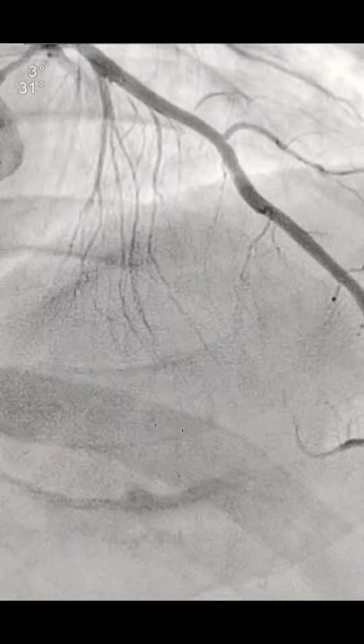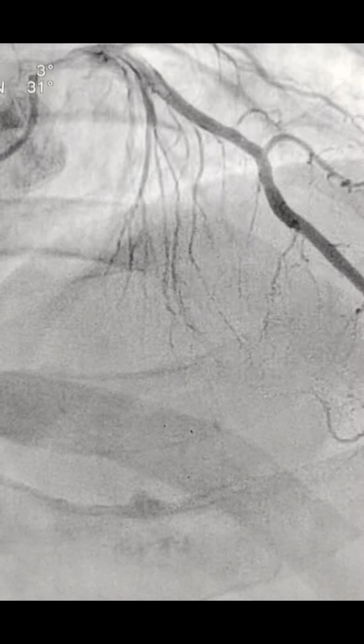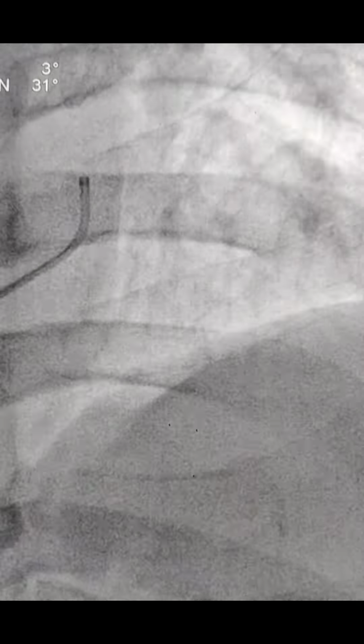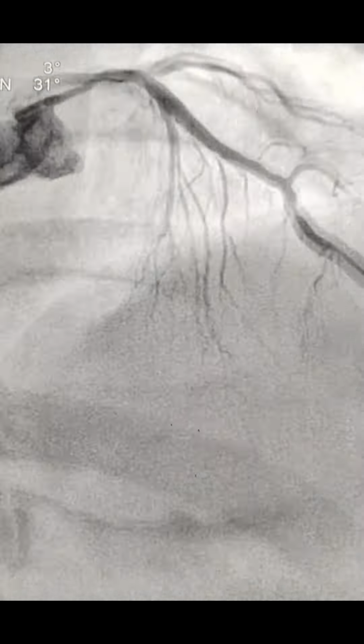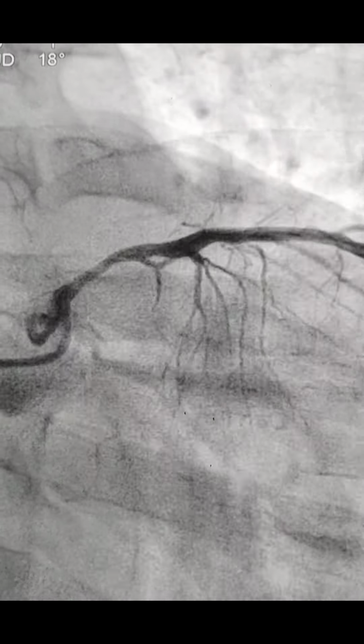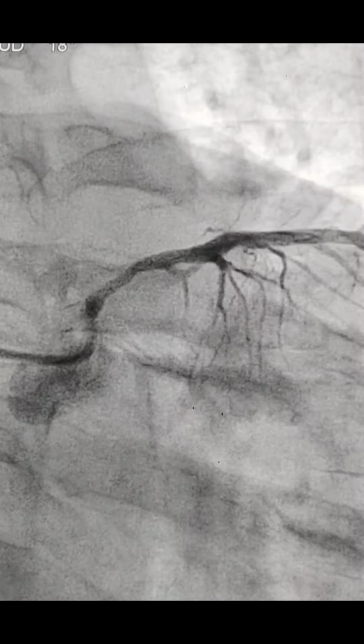So we changed to a JL catheter, and this is how we directly engage the LAD, and you can see there is a lesion in the ostioproximal LAD. This is a separate origin of LAD. You don't see the LCX here, and there was no left main at all. So we decided to do angioplasty to the ostioproximal LAD.